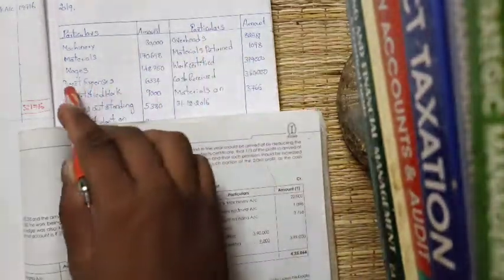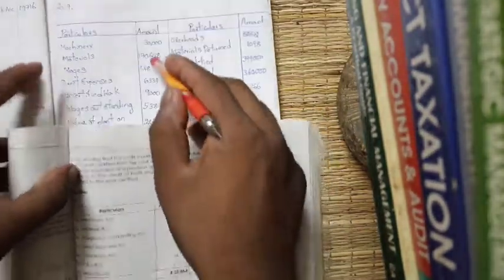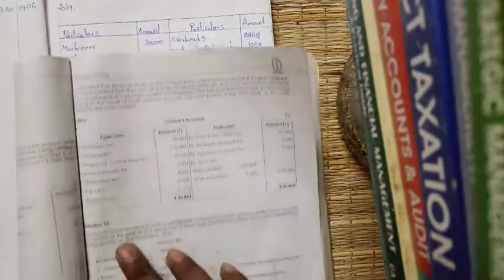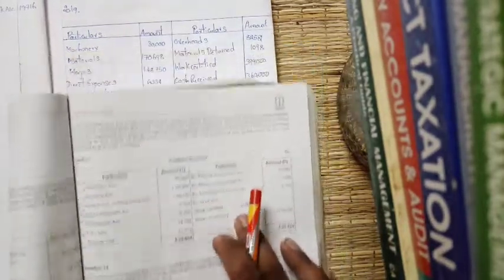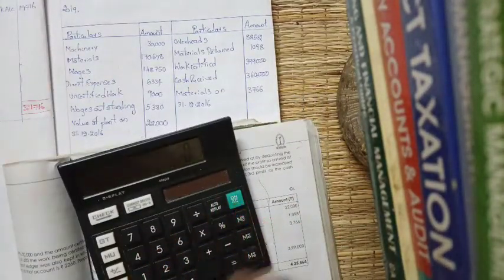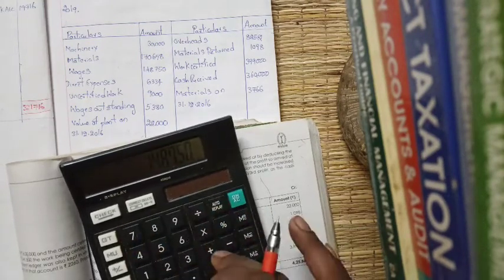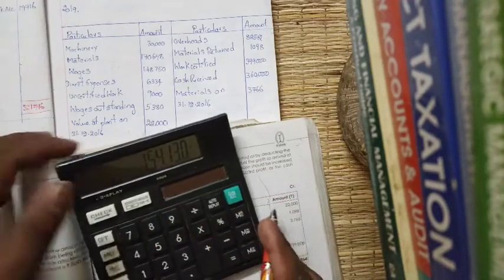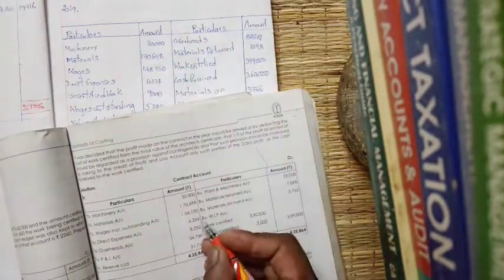Materials, then wages. Here the outstanding wages are added to the wages account, as the institute material also mentions, wages including outstanding. Wages are 1,48,750 and outstanding wages are 5,380, so the total is 1,54,130. Then direct expenses.